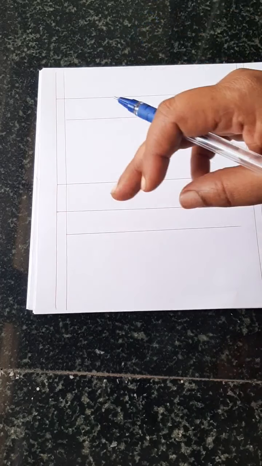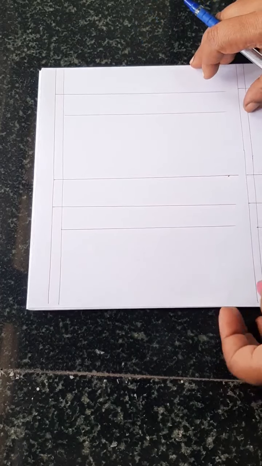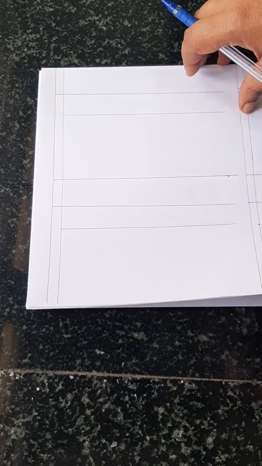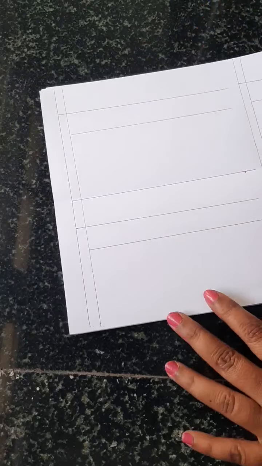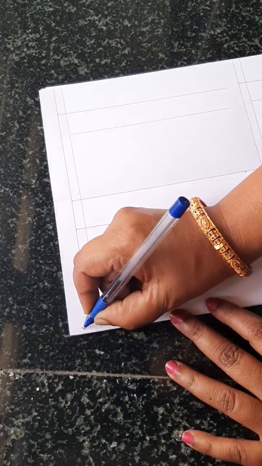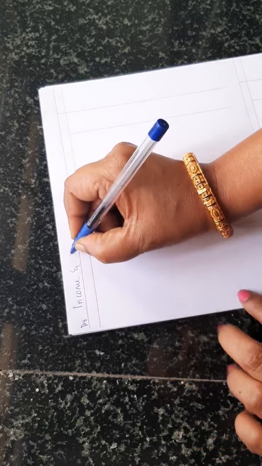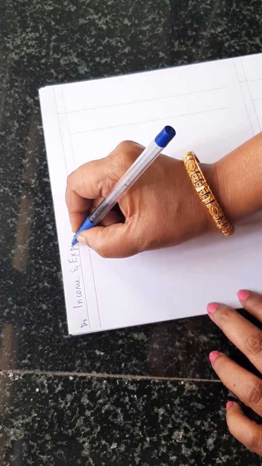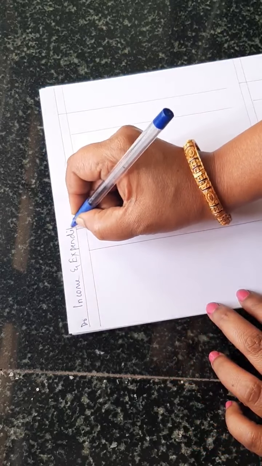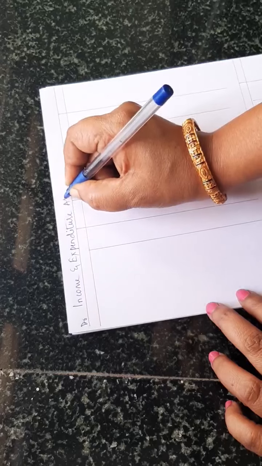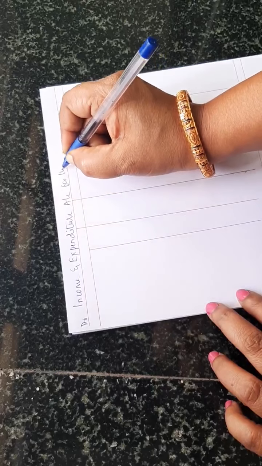Here I start with the solution of the problem which I just discussed. Here I have drawn the accounts, and now I will name them. What is the account we are going to prepare here? Income and expenditure account for the year ending 31/3/2018.